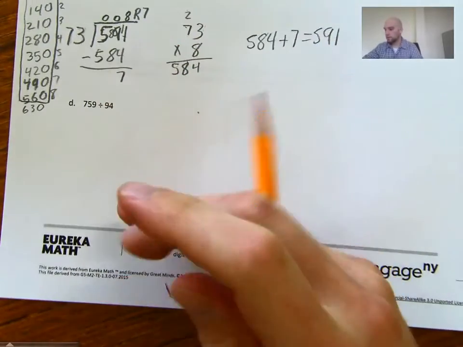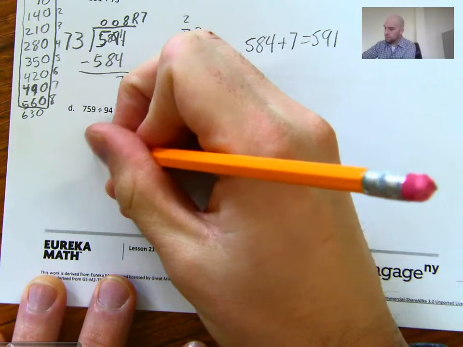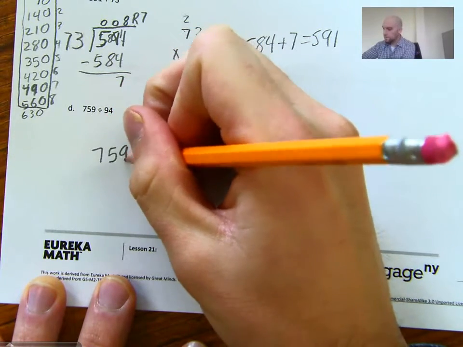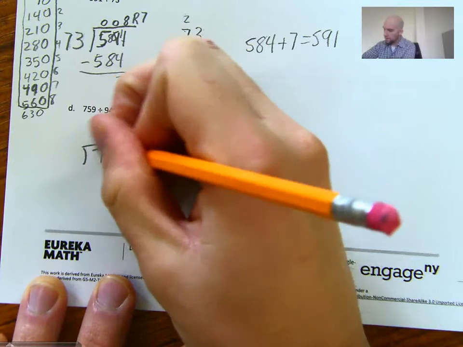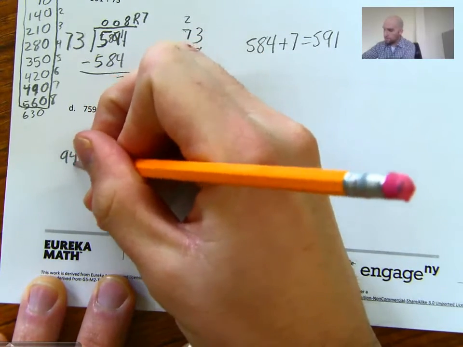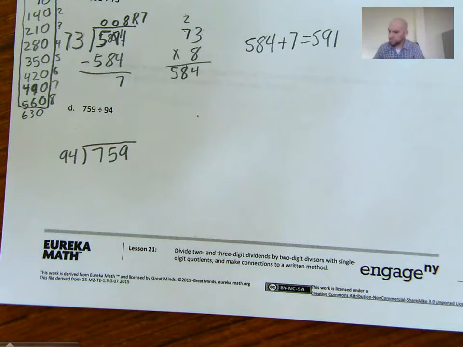Let's do letter D here. We have 759. Starting to get into some bigger numbers here. Divided by 94. To me, I would think, 94, that 4, if I was rounding to the nearest 10, I might round down to 90. But I could also round up to 100, and that makes things really easy for me. I round to my nearest 100. Because I know that 100 is going to go into 759. Well, that'll go in 7 times.